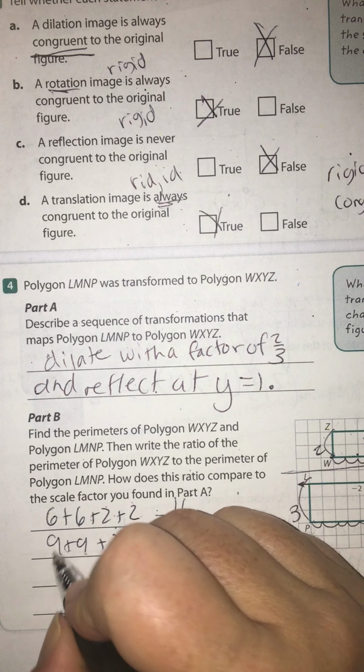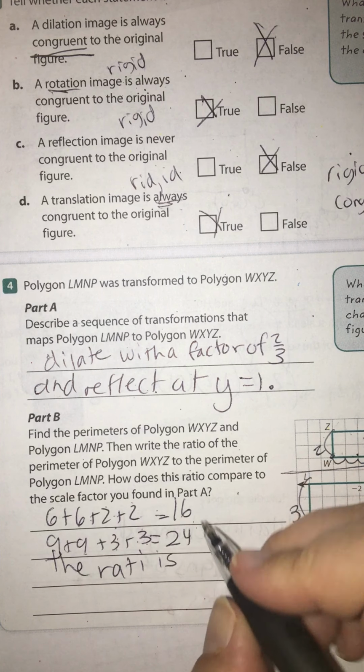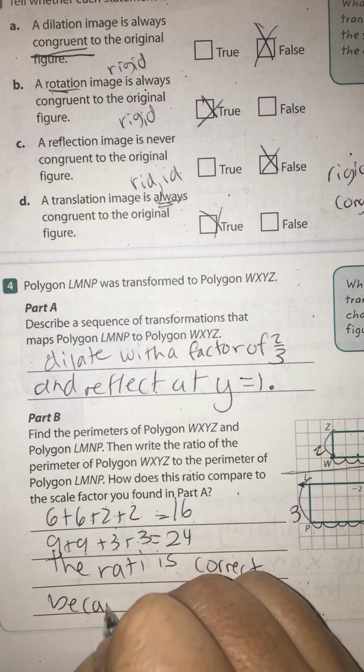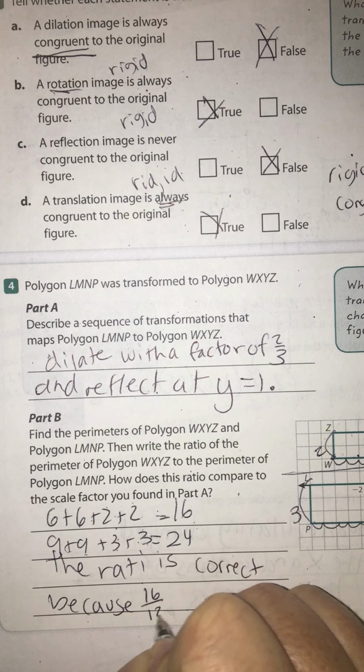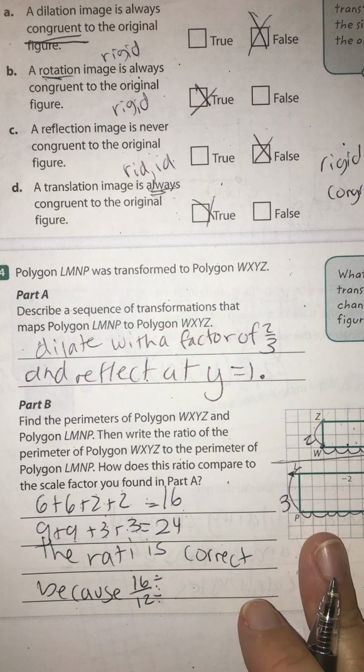So the ratio is correct because 16/24. Let's see, if we divide 16/24, what can we divide them by?